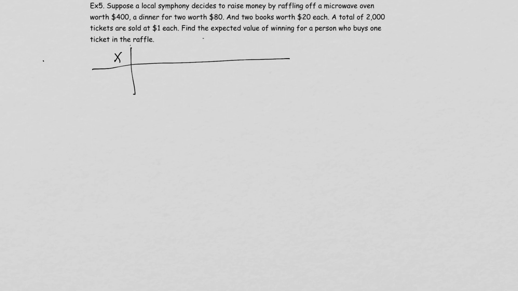If I buy 1 ticket, there is a chance that I can win the microwave oven. That's $400, but I already spent $1, so the actual money that I'll gain is $399. So if I win the microwave oven, I will gain $399. I can also win a dinner for 2, which is worth $80, but I spent $1 already, so it will be $79.